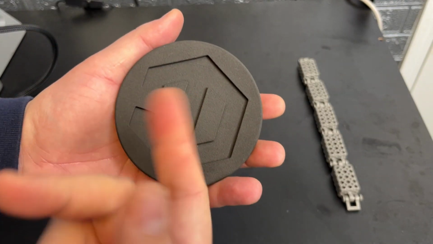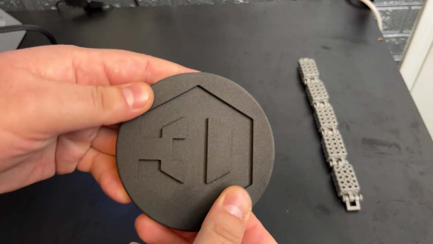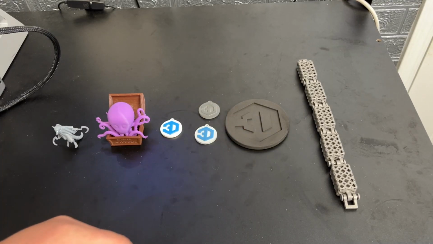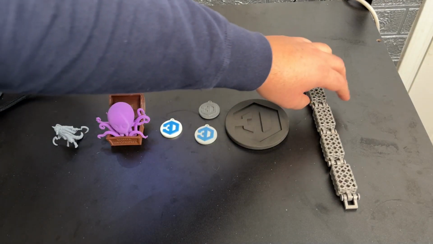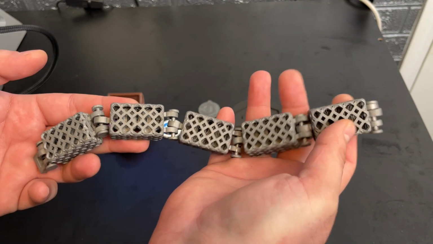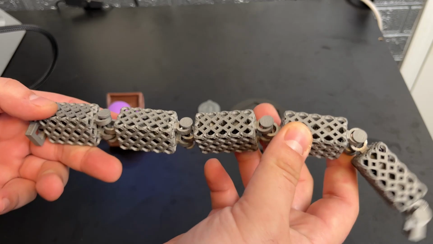And you could feel it. This thing is really strong and has a real nice texture to it and a real nice feel to your hands. And last, but definitely not least, and the one I was most excited about, is the Selective Laser Melting, also known as SLM, which is done in metal.